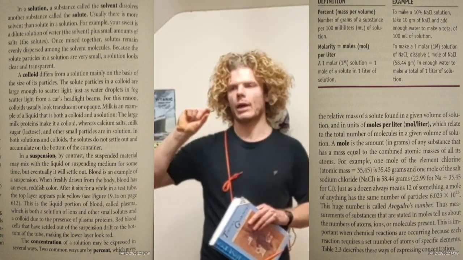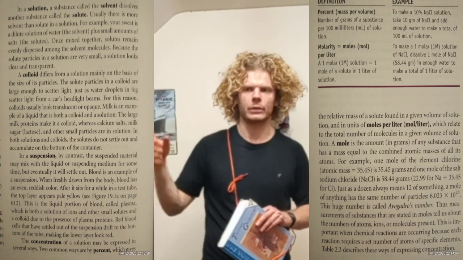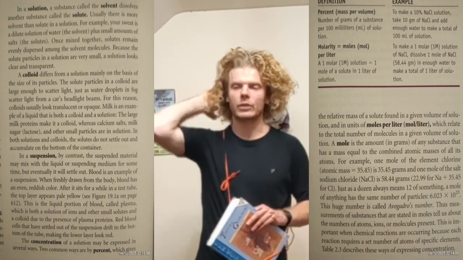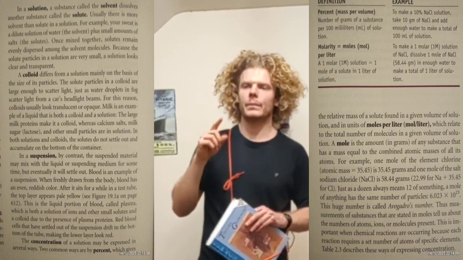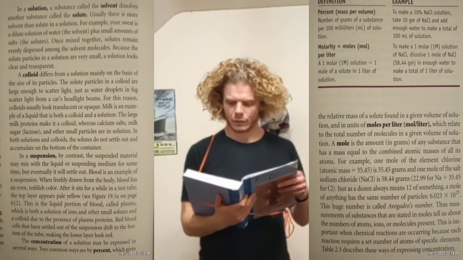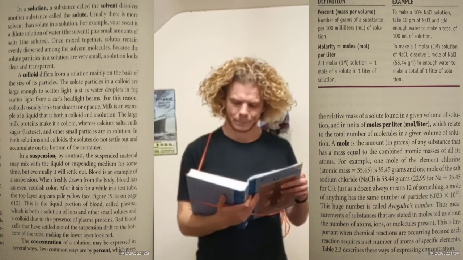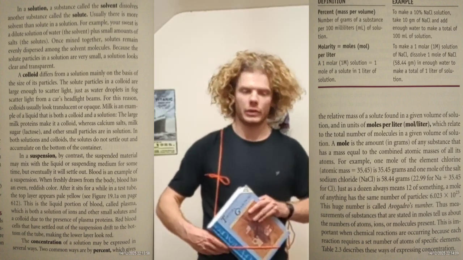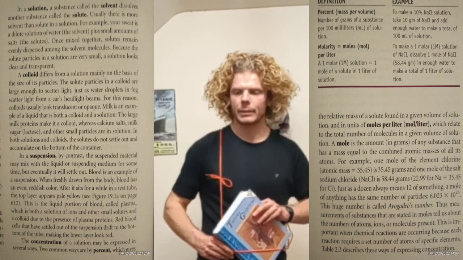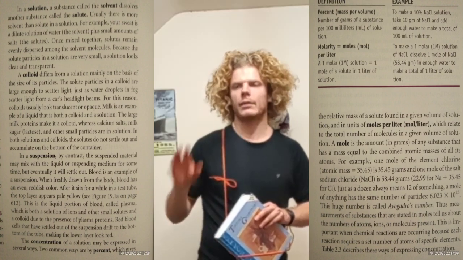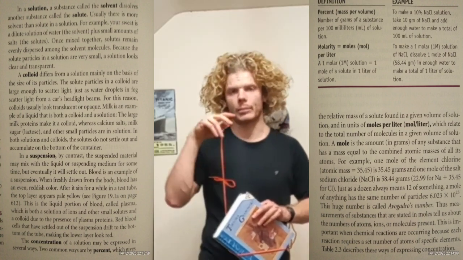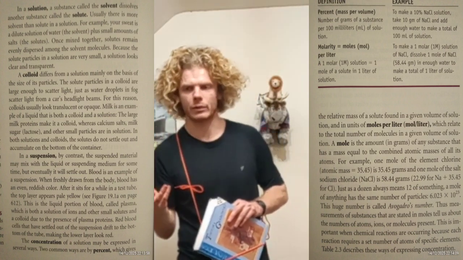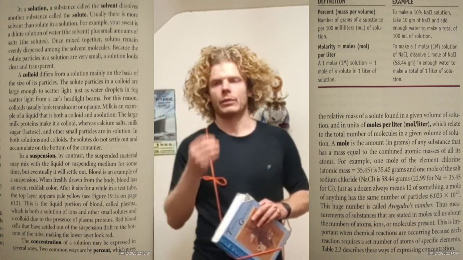It doesn't matter how heavy natrium or chloride or sodium carbonate is, if there's 1 mole in it, there's this number of molecules in it, 6.023 times 10 to the power of 23 atoms of salt.